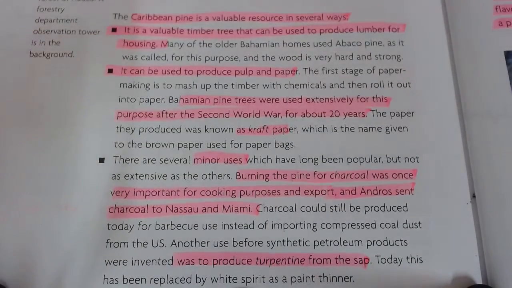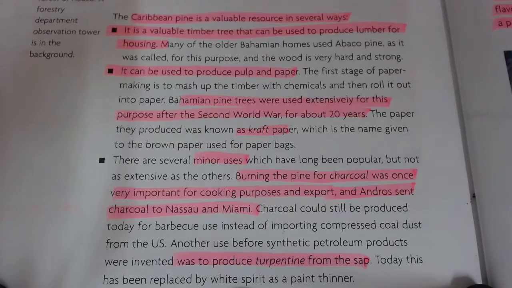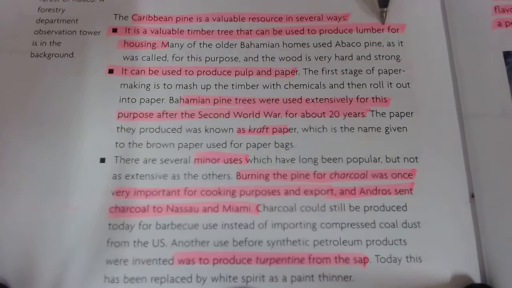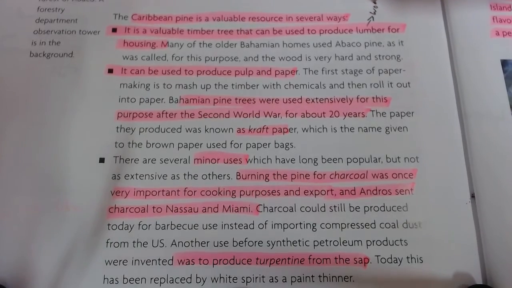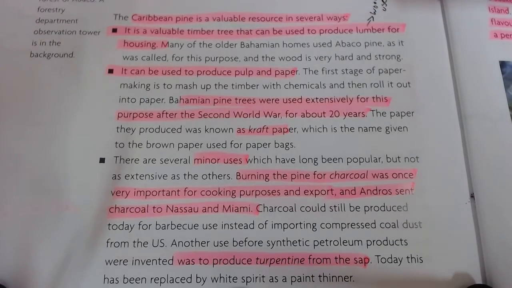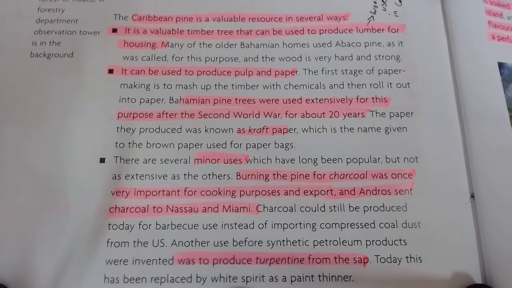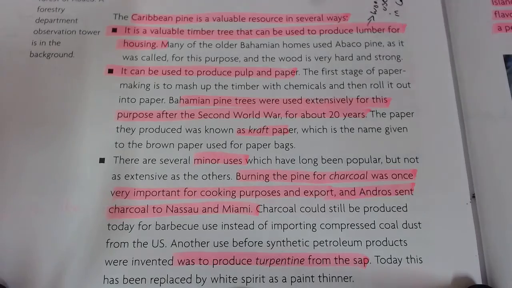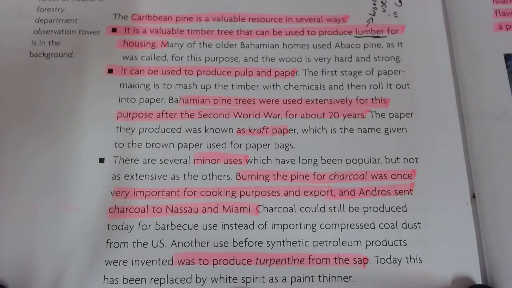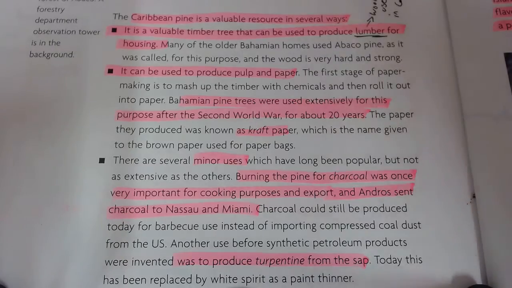So the Caribbean pine is a valuable resource in several ways. Resource means it's something that we can use. It is a valuable timber that can be used to produce lumber for housing. Lumber is wood used in construction, so you can add a note there saying lumber is wood that is used in construction. First of all, it's good for building houses.